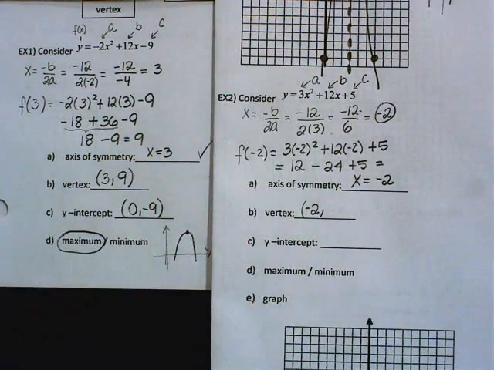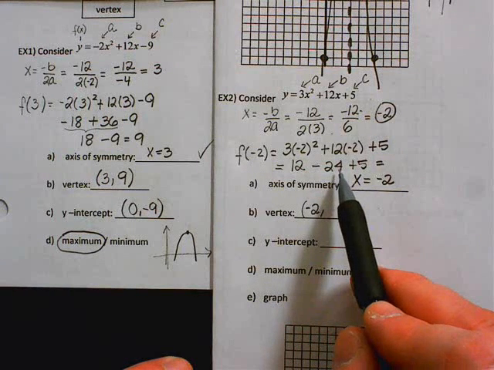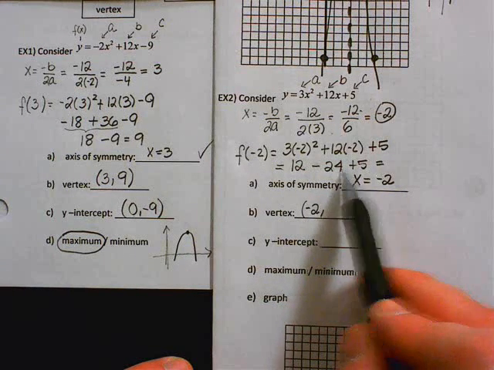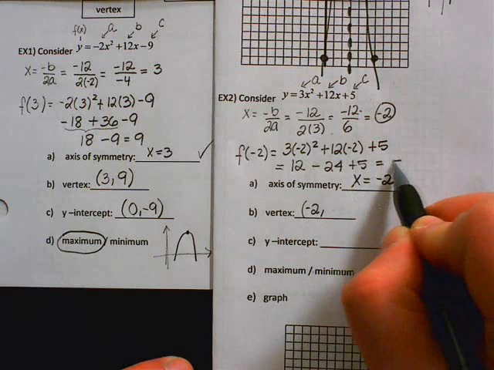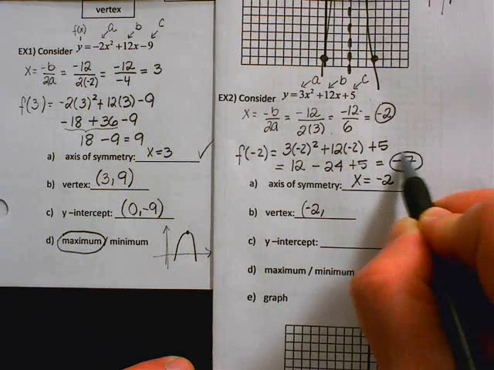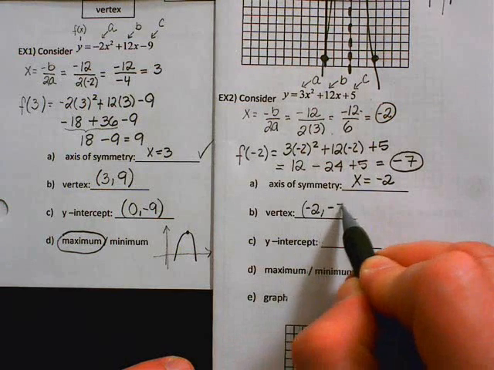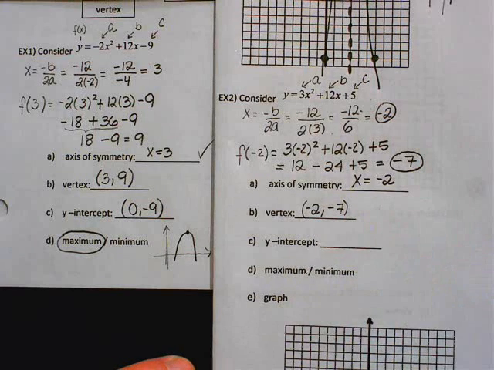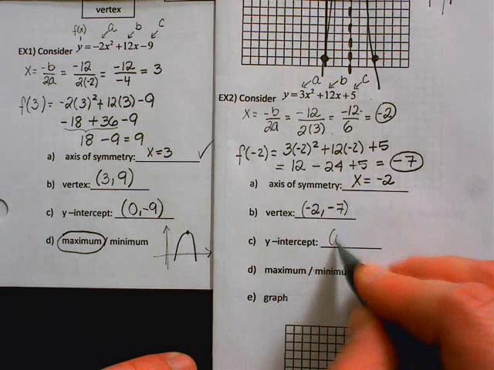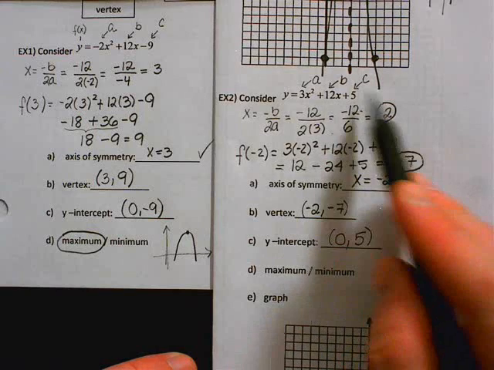Now that we have that, 12 minus 24 is negative 12. Negative 12 plus 5 will be negative 7. Alright, so that means this will be negative 7. Alright, let's look at the y-intercept. Y-intercept always starts with a 0, and the second number is the letter c, which in this case happens to be 5.